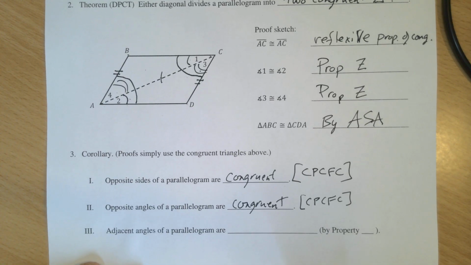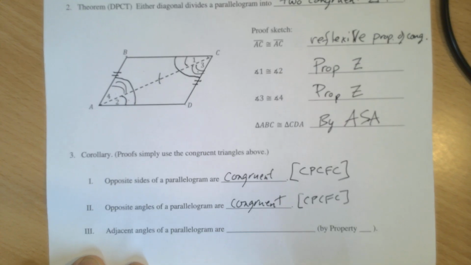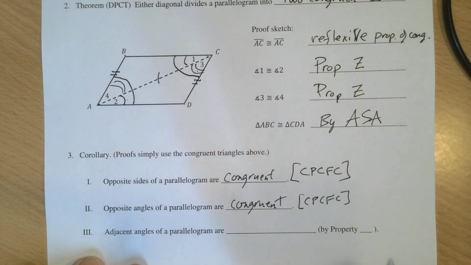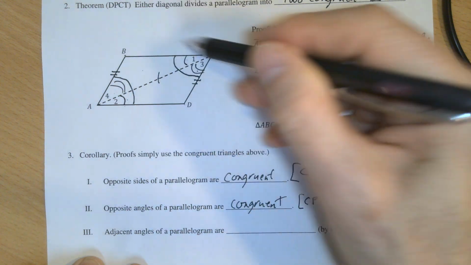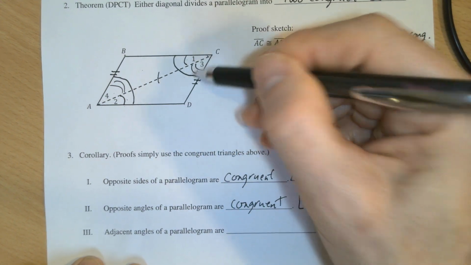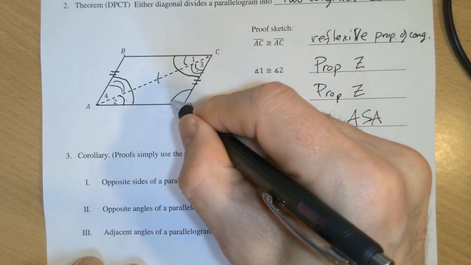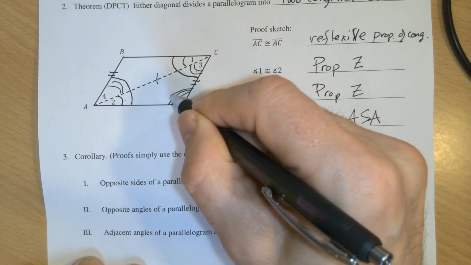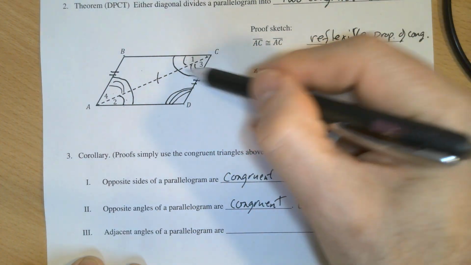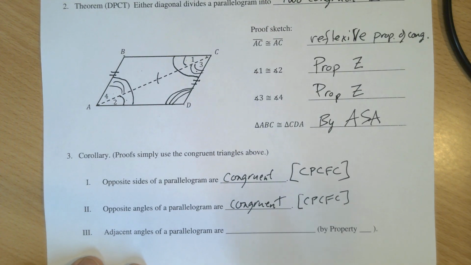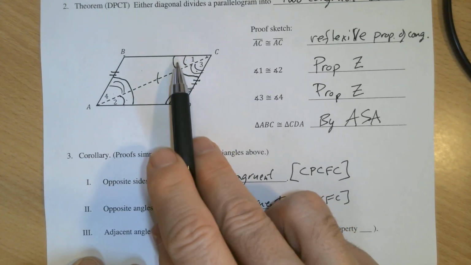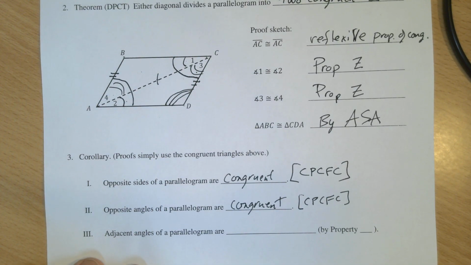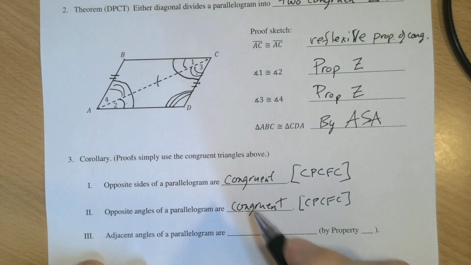Adjacent angles of a parallelogram are what? Adjacent means two consecutive if you're going around like this, A, B, C, D. So for example, angle C and angle D, maybe I'll put 3 there on angle D, to differentiate it. Angle C and angle D are what? Clearly not congruent, because D looks like it's greater than 90, C looks like it's less than 90, so they can't be congruent, but they are supplementary. They add up to 180 degrees.